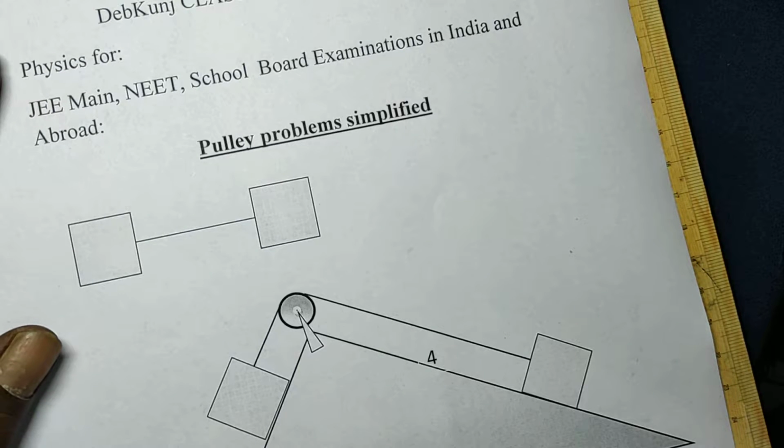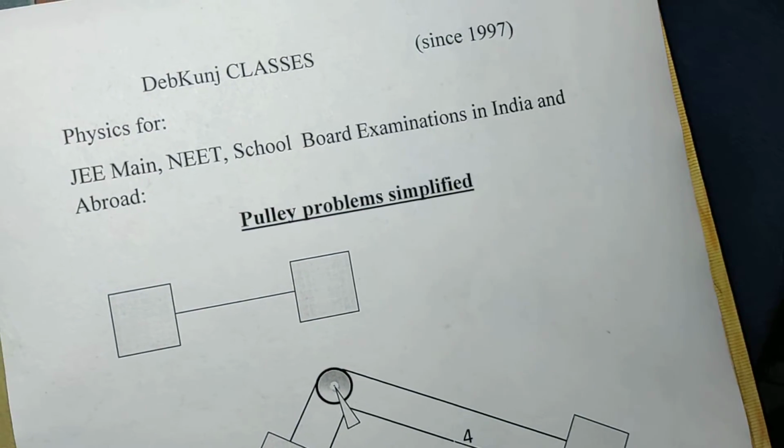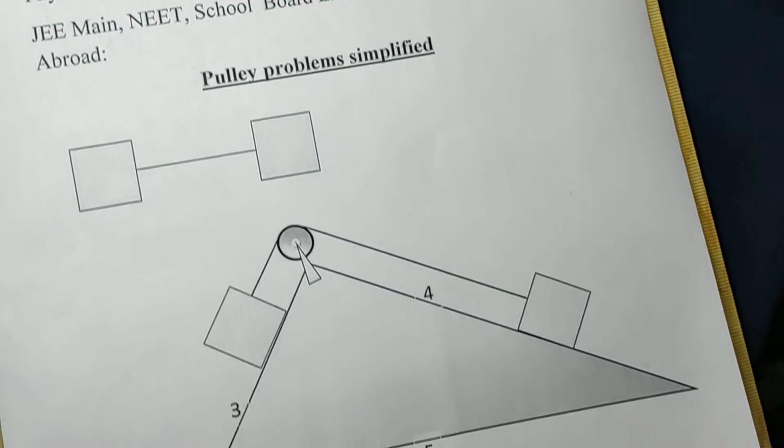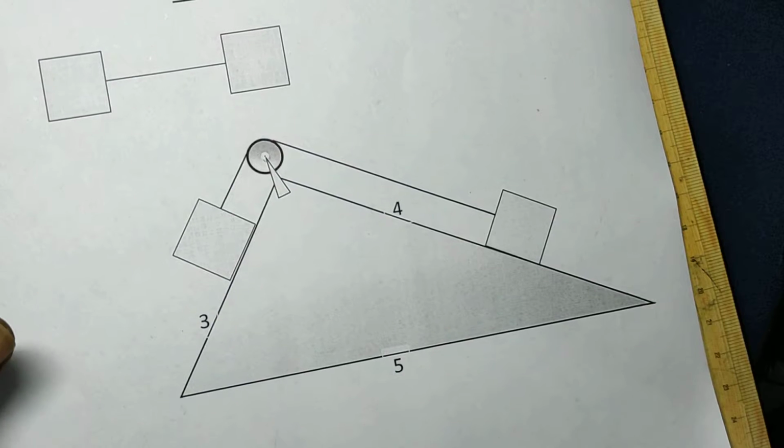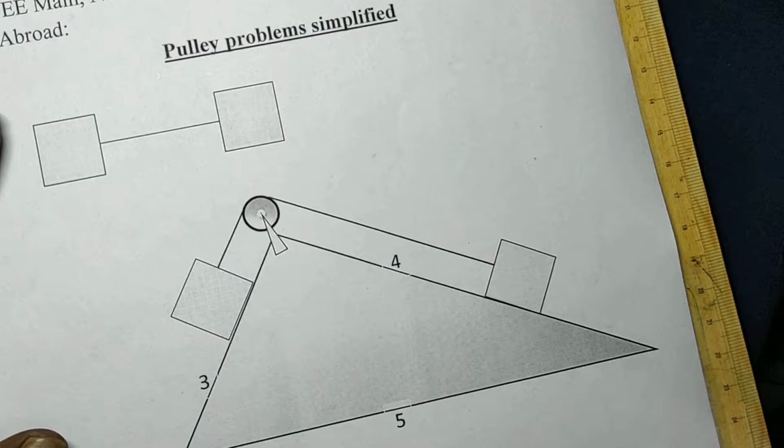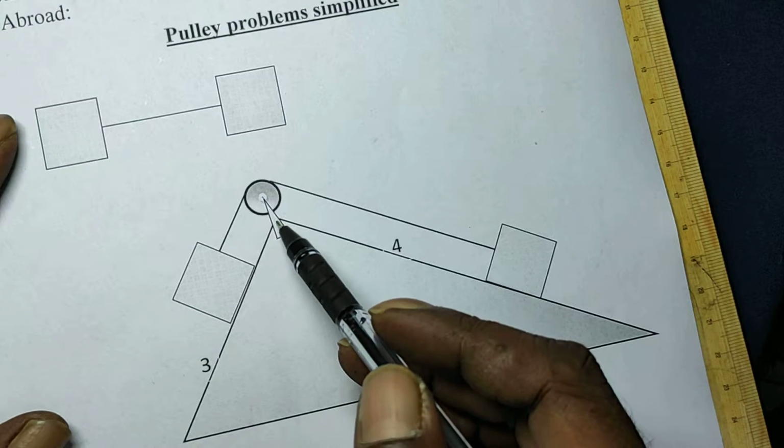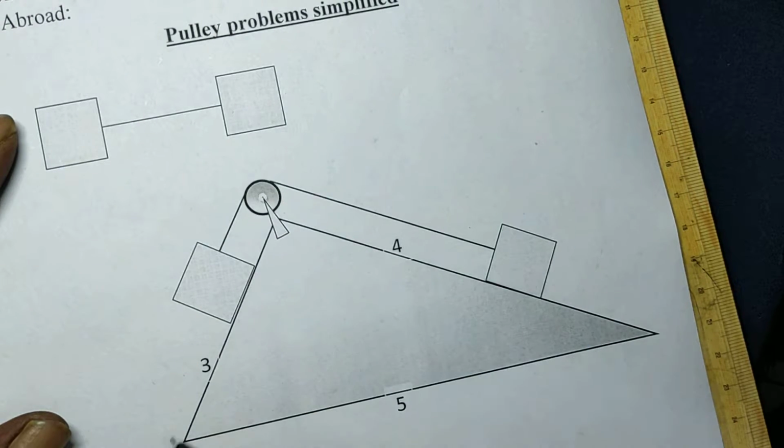Let us solve one more numerical problem from Pulley Systems. I have done similar problems before also. You can go through my videos. Now, this time, this is a wedge, triangular shaped wedge.